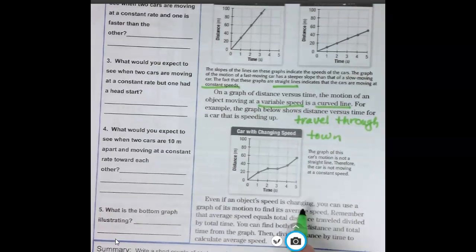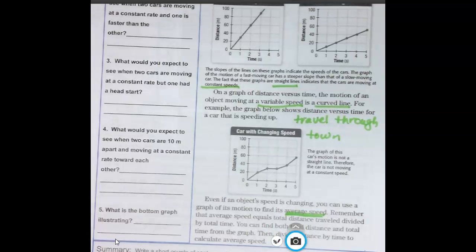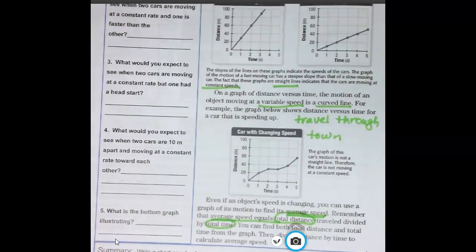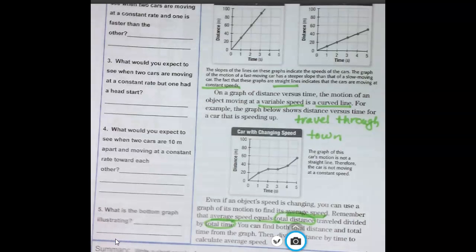So the next one says that even if the object's speed is changing, you can use a graph, and then we can find what's called the average speed. Remember, the average speed is equal to the total distance divided by total time. Total distance divided by total time. Okay? So let's go ahead and get started here.